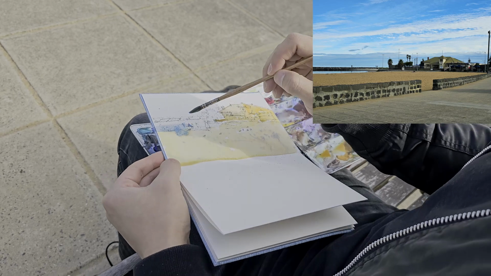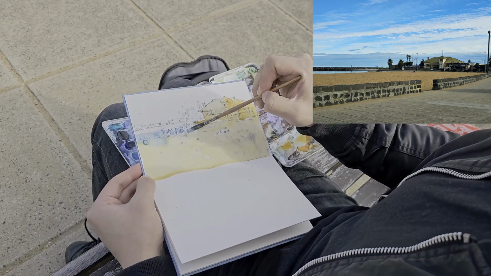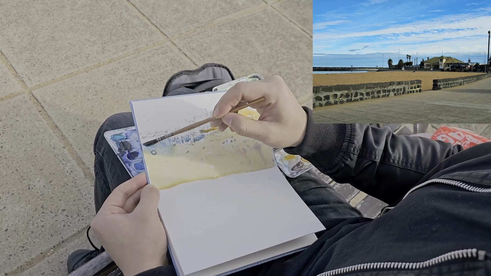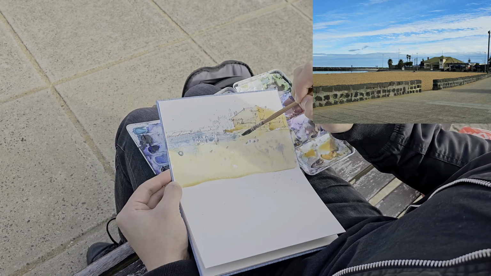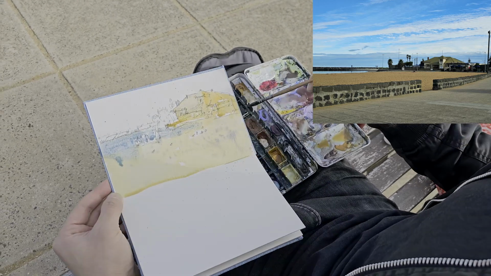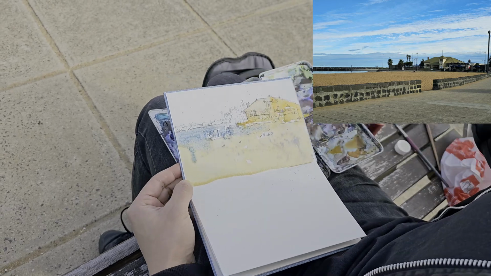Oops, some of it's going into the sand. We'll just have to make do. Okay, like that. Some of that water coming into the sand as well there. All right, there we are.